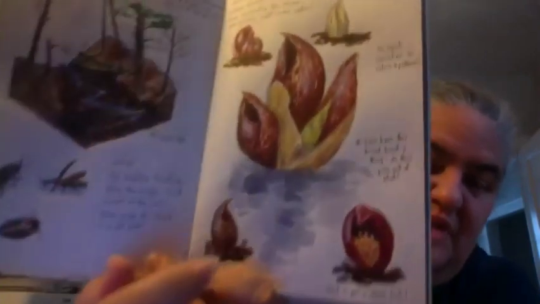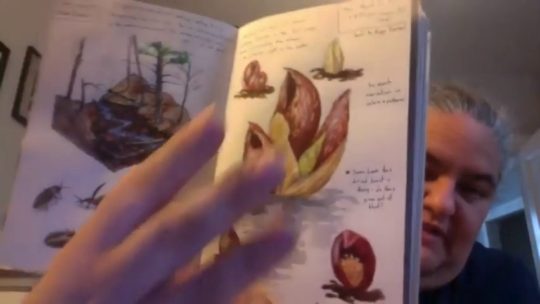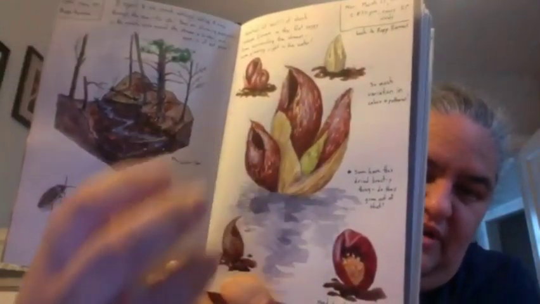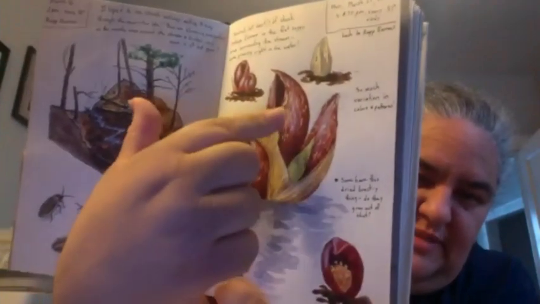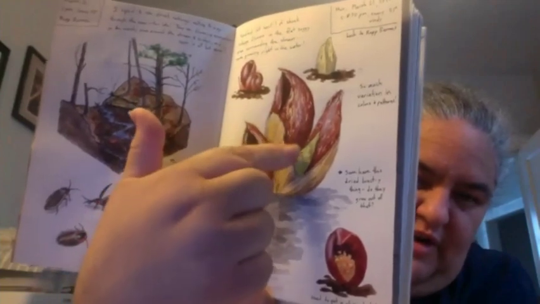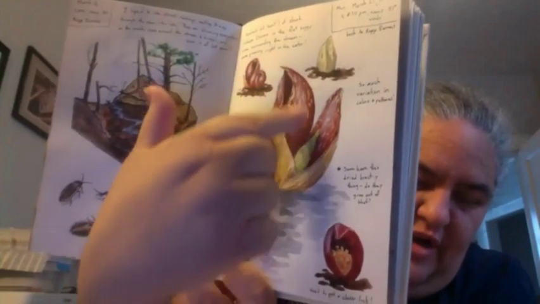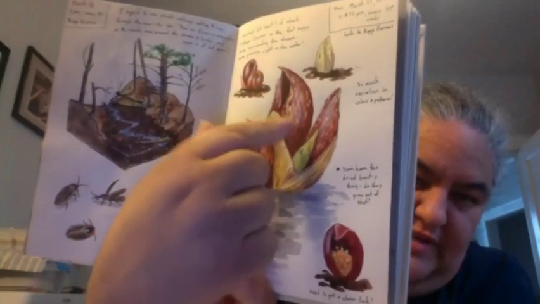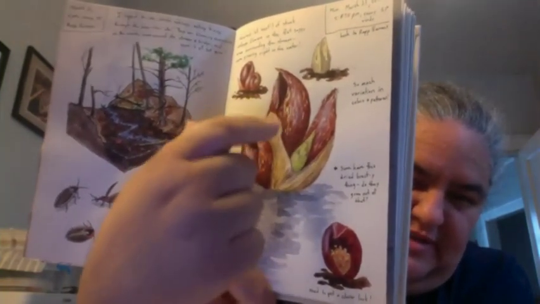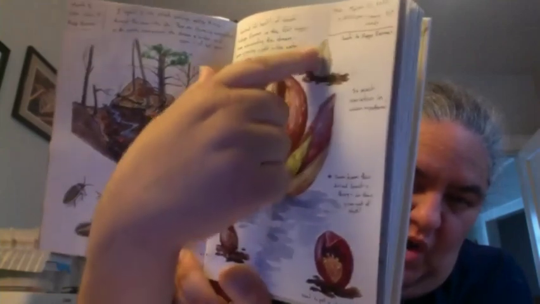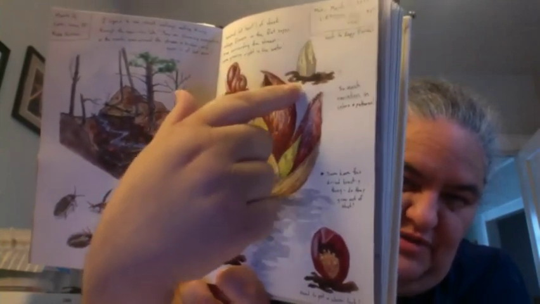But yeah, I wanted to figure out how it grows, and also the variation in colors and patterns. Usually it's something along these lines, a reddish brown, sometimes almost purpley, with little lines and stripes, and then some green in there. But some of them were all greeny yellow with just a few stripes.